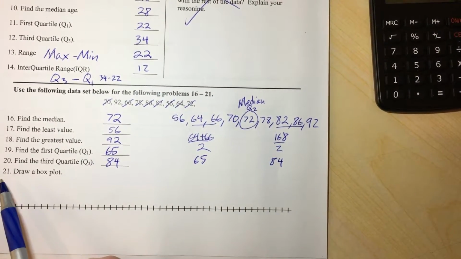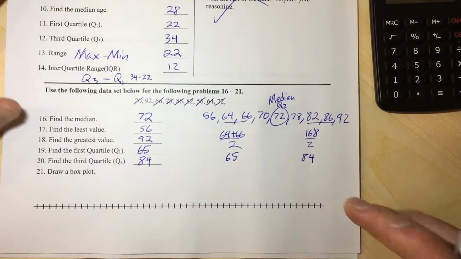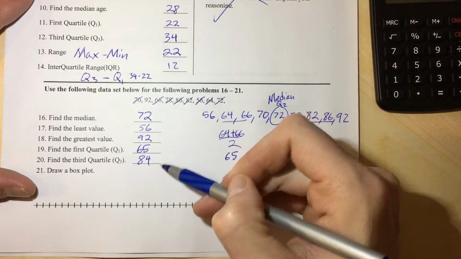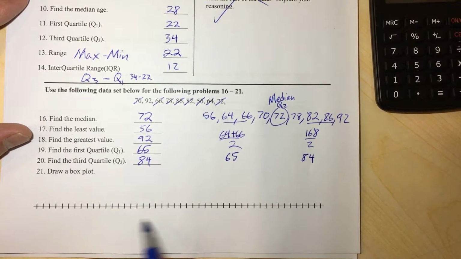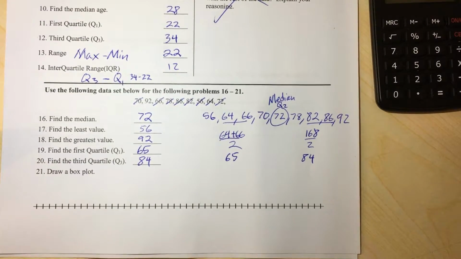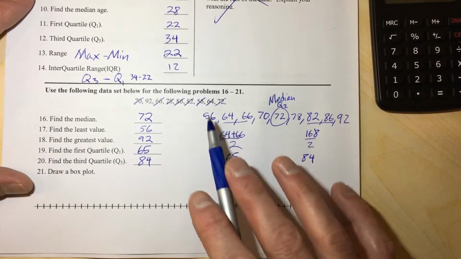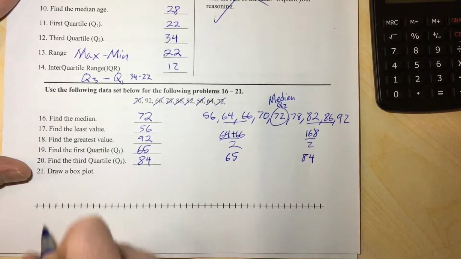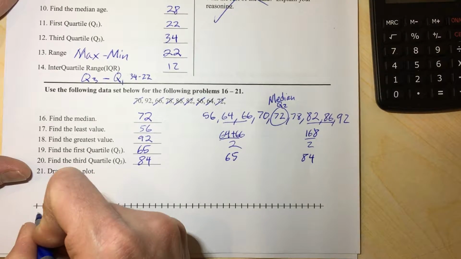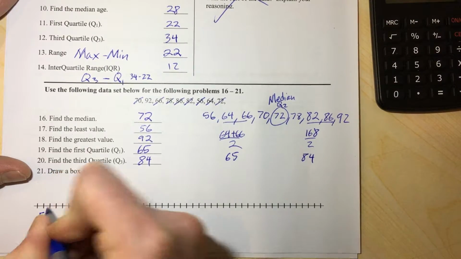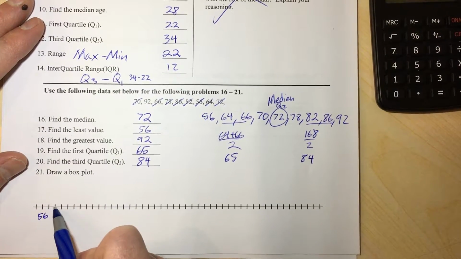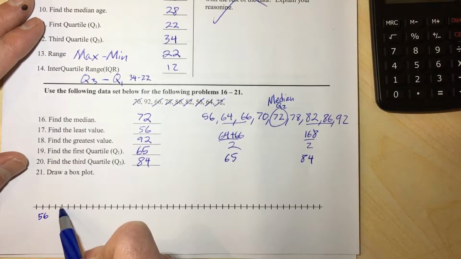And our last thing it says is to draw a box plot. Okay, so for a box plot, you've got your Q1, your Q2. We've got all the information up here that we need to draw our box plot. The only thing that's missing on here is our number line and how we want to number this thing. So we start off at 56 and we end at 92. So I'm going to start with 56 out here, and I'm going to make each space worth 2. So that's 58, 60, 62.